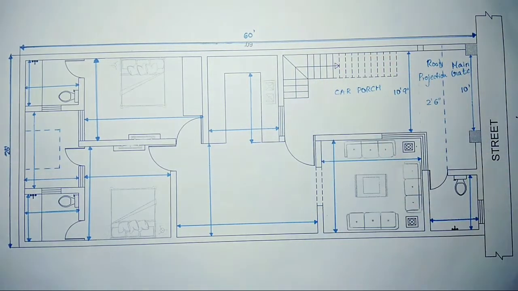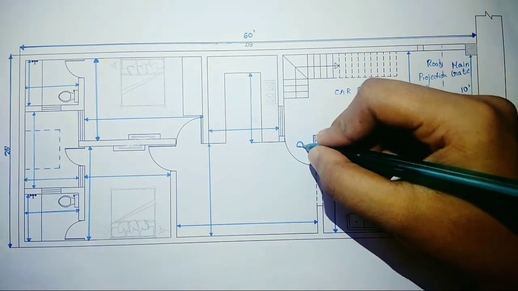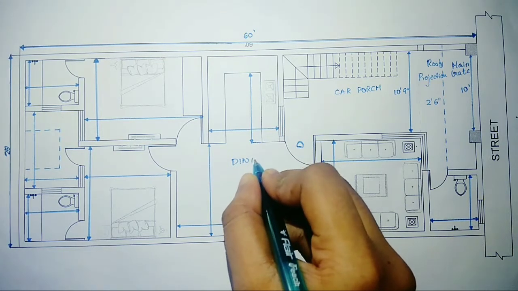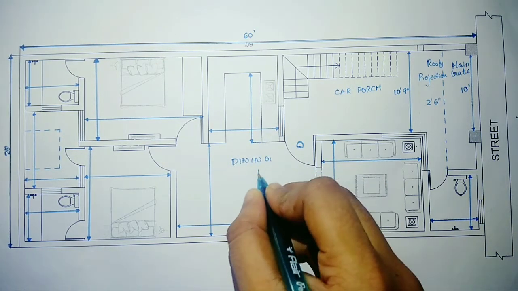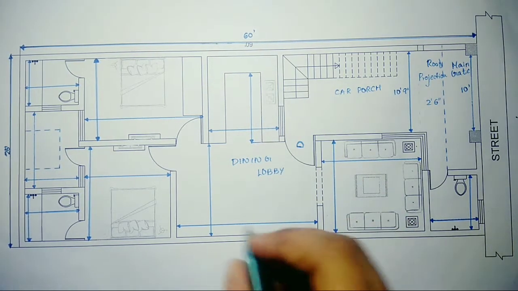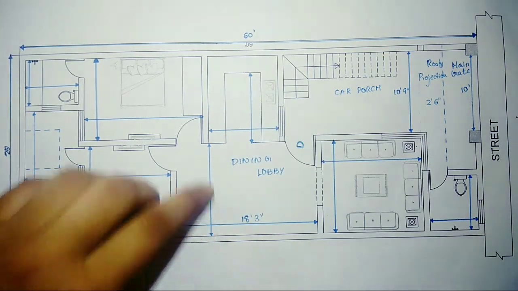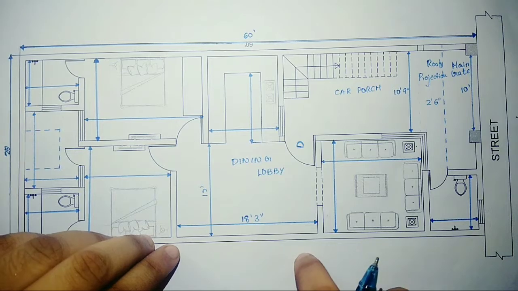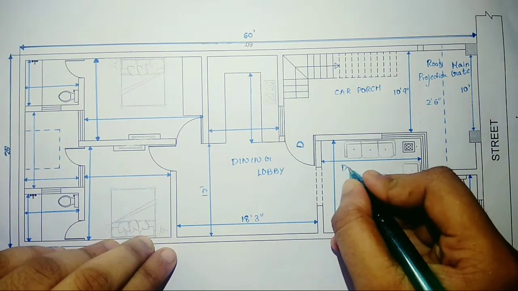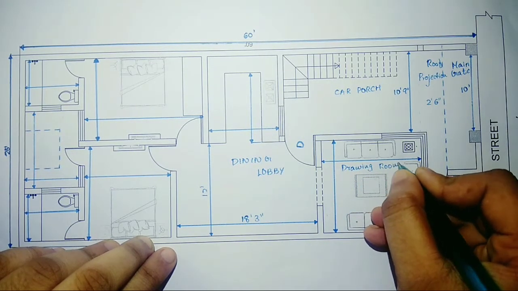As we move in, here we have the main door D and we directly enter into the lobby or the dining. Lobby or dining over here which is 18 feet and 3 inches of length and 12 feet wide. From the lobby, we have direct entrance towards the drawing room. Here we have the drawing room which is 12 feet wide and 13 feet of length.